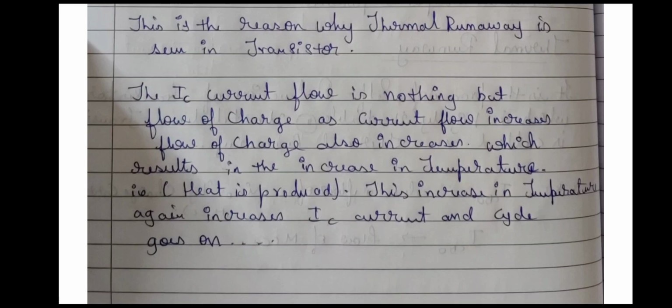This increase in temperature again increases IC, and if IC increases, temperature will increase, and heat is produced, and it's a cyclic process. At one point, the temperature becomes so high that it might destroy the transistor, and that self-destruction is called thermal runaway.